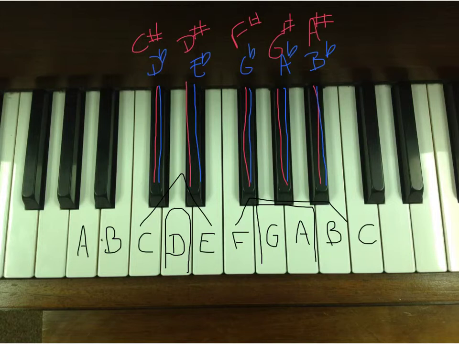Because of that, sometimes this white key is also called E sharp, because it's a half step higher than E. And this white key is often called F flat. I shouldn't say often. We actually rarely use these names for these keys, but just so you know, there is an E sharp on the keyboard, it's just not black.